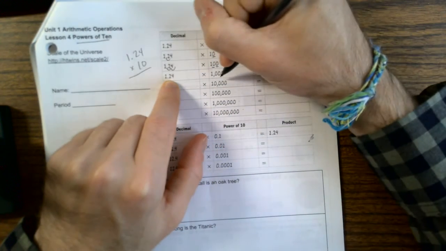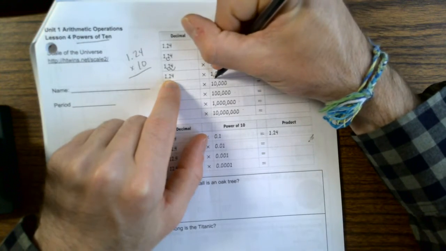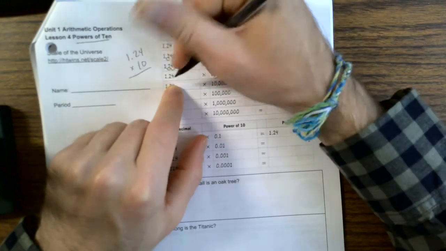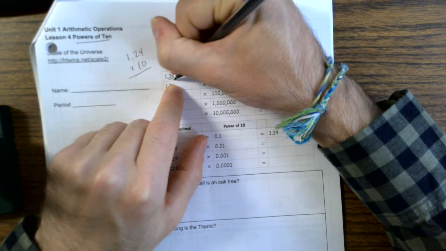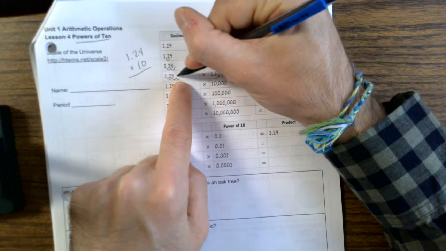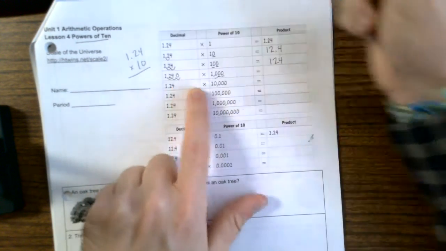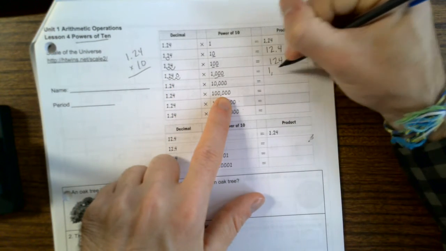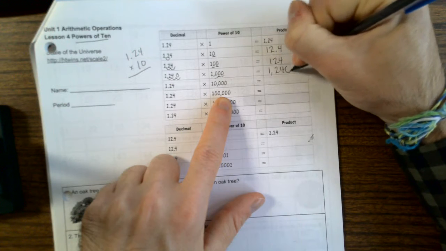The next one, 1 and 24 hundredths times 1,000. There are 3 zeros in 1,000, and we would move the decimal point 1, 2, 3 times. You can see here there's no number, so we put a 0 there to hold the place. So the answer would be 1,240.